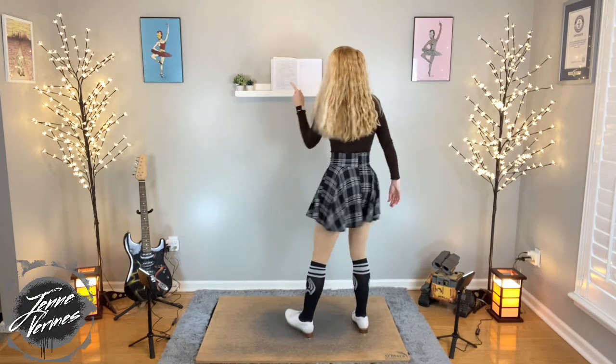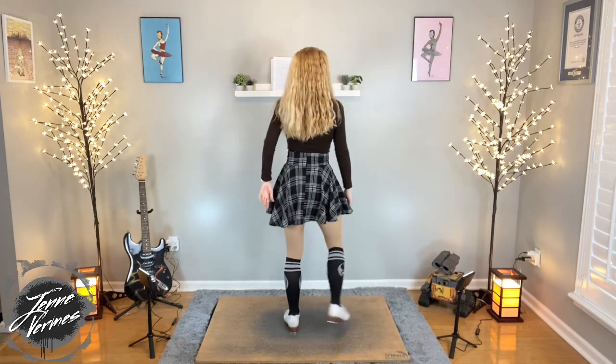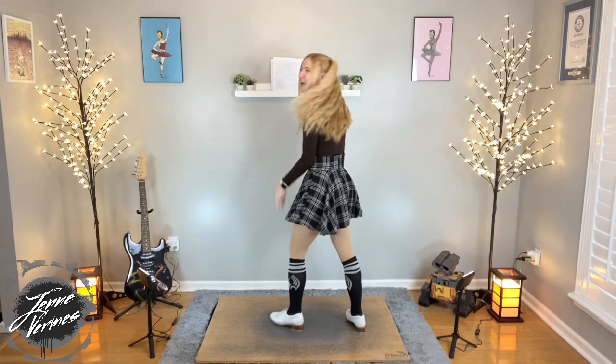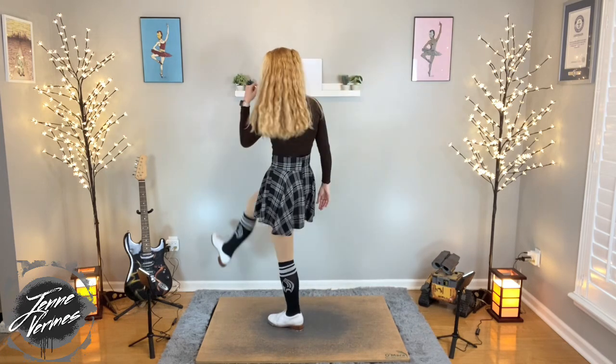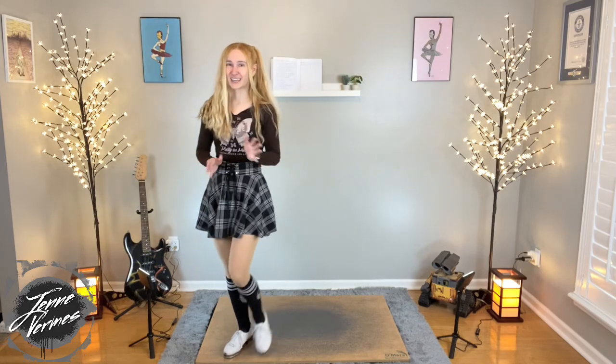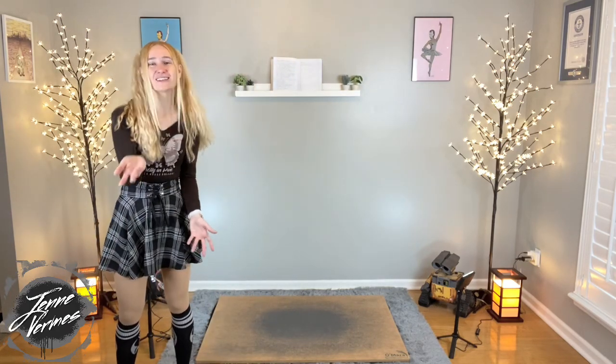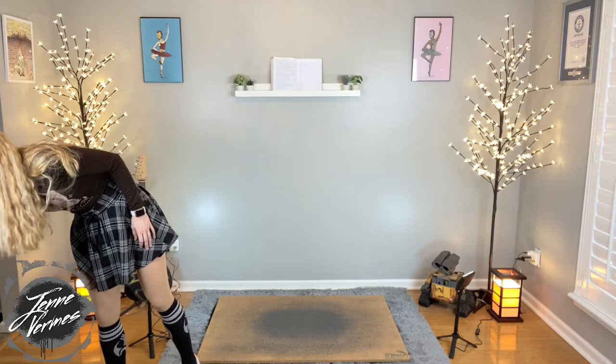We go 1 and 2, 3 and 4, 5 and 6, 7. Can we add a scuff? I just feel like that's a great way to end the piece. Let's add a scuff there. And yeah, I just feel like there was something missing and I didn't notice until we tried it that time. Just gonna add a scuff at the end. It's optional. Don't worry about it if you don't want to, but stamp scuff is just how we're gonna end it. All right, let's do it.